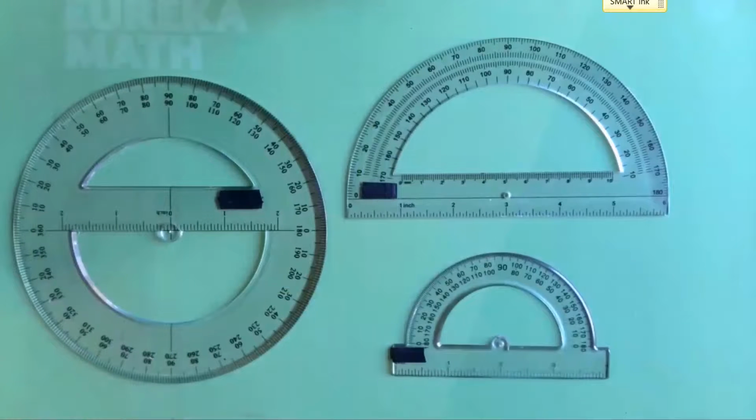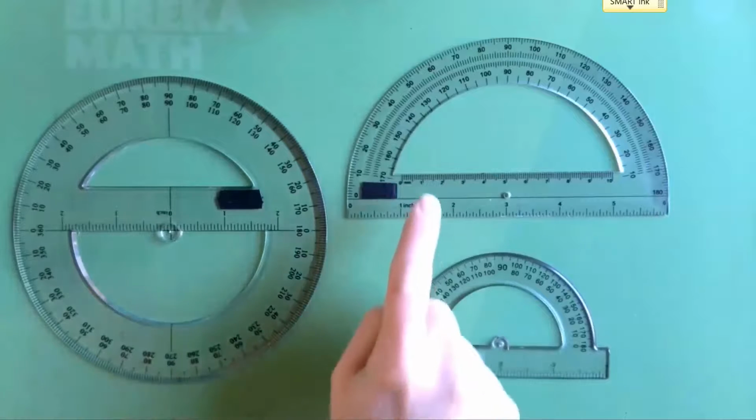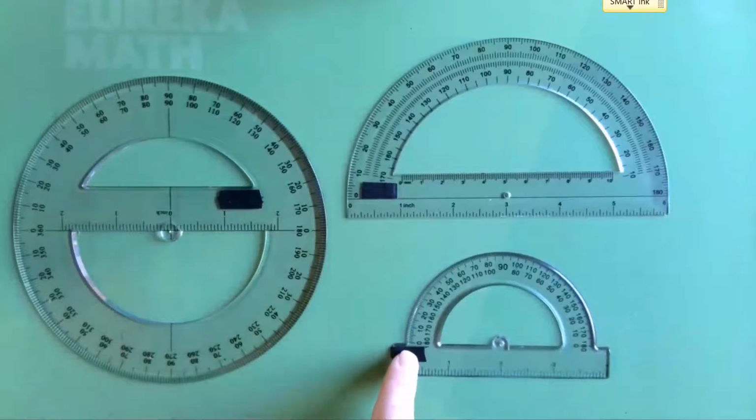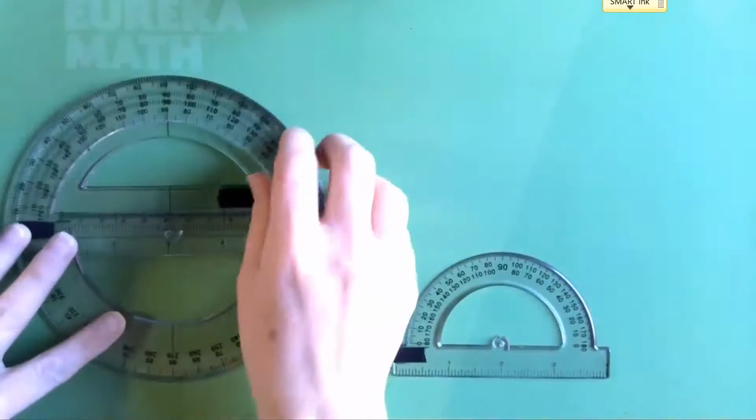Look at these different protractors. What do you notice? Well, this one is a 360-degree protractor, and these two are 180-degree protractors. They all have two sets of numbers, and they're all different sizes. Let's align our protractors using the center point like we did with our two circles at the beginning of the lesson.